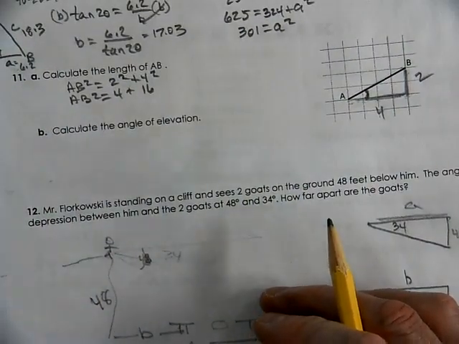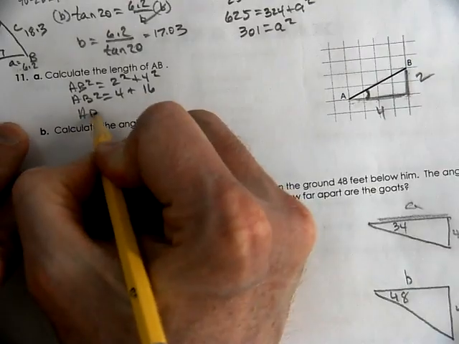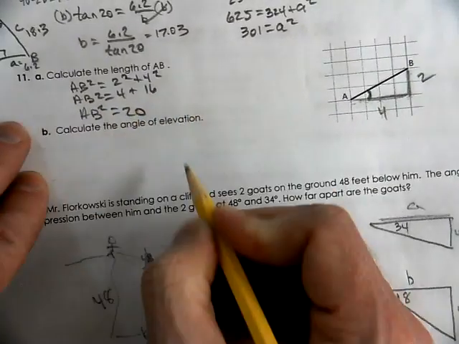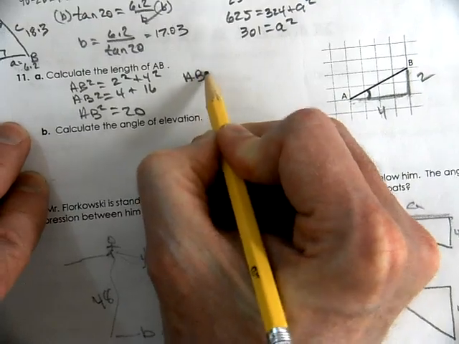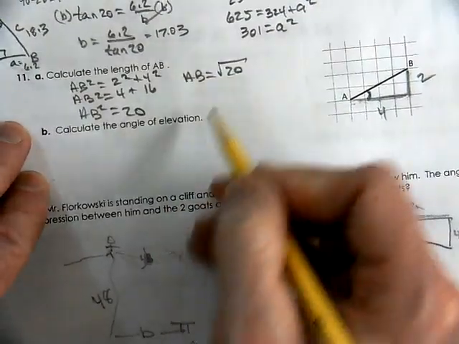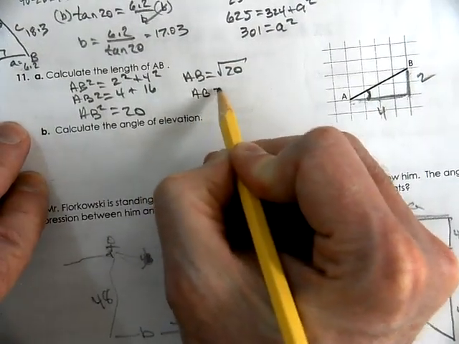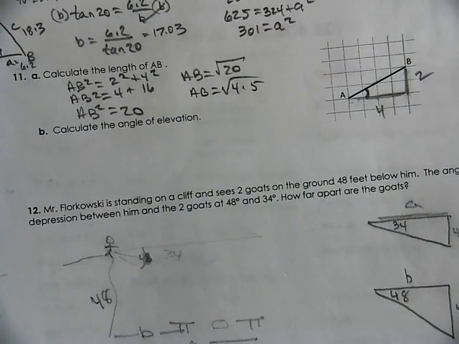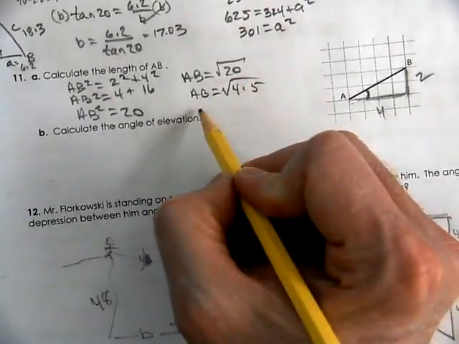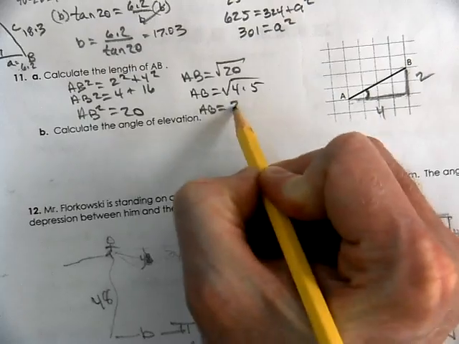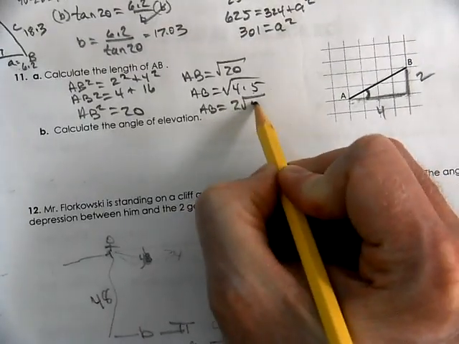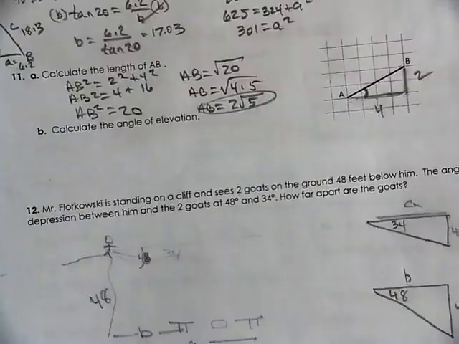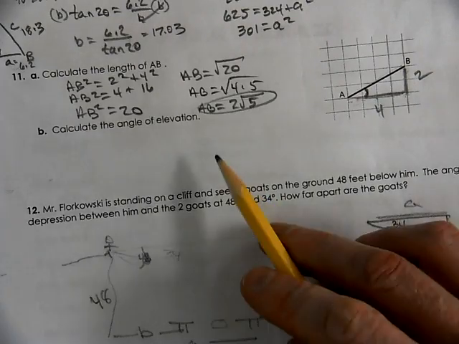It's 4 times 4. So that's AB squared equals 20. So AB is going to be the square root of 20. And we know that the square root of 20 is made up of 4 times 5. 4 is one of those perfect square numbers. I know the square root of 4. That's 2. And then 5 is still inside the square root. That's the length of AB.